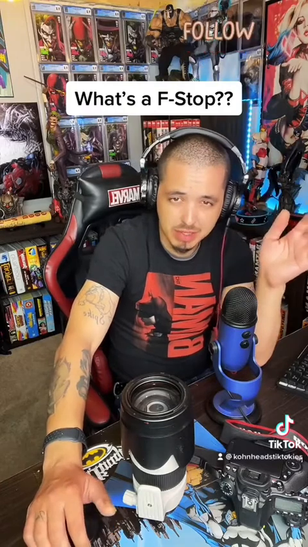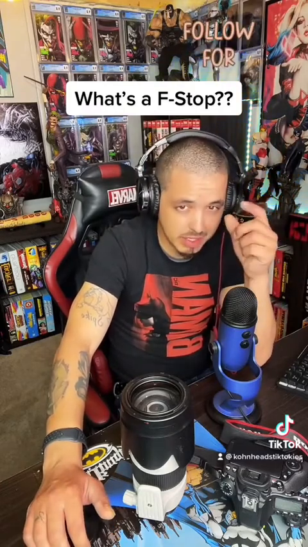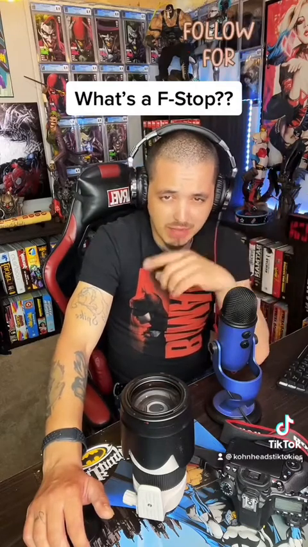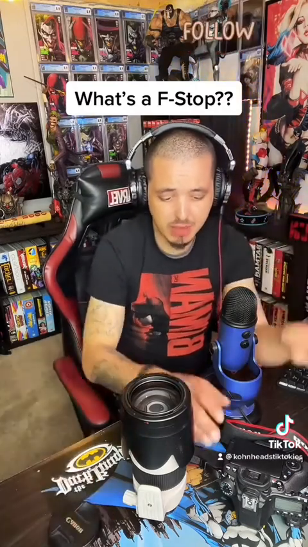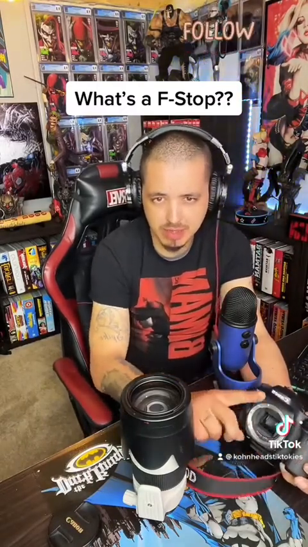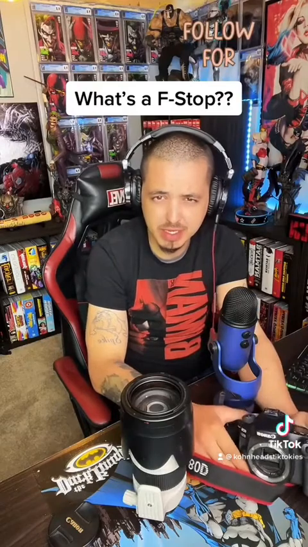Then you're going to have to mess with your shutter speed, which is how fast that click, click, click when you hit the shutter button. That's what it's called, shutter button. So when you click that, that's how fast that opens and closes on your camera. Just boop, boop right here. That's how fast it's taking the pictures.